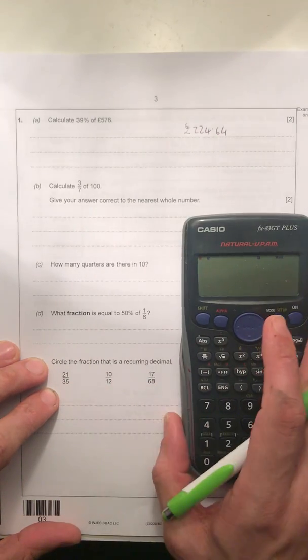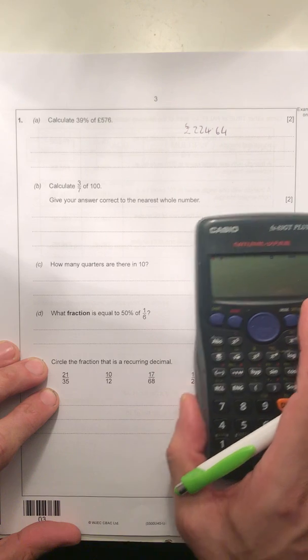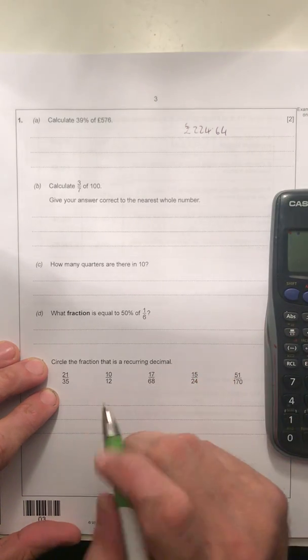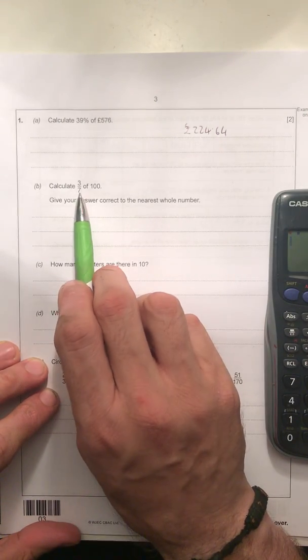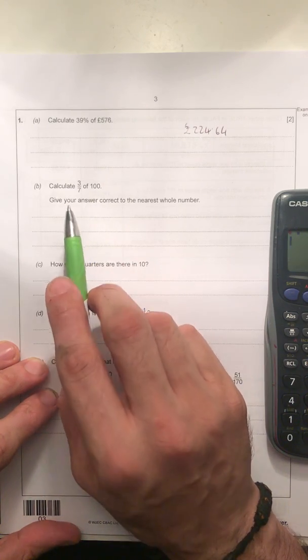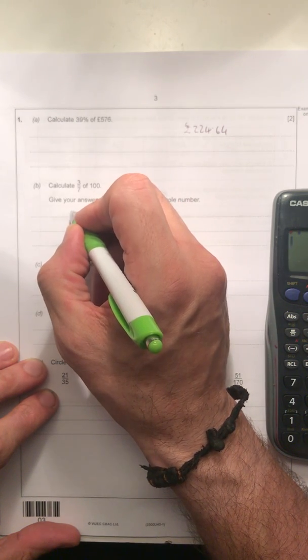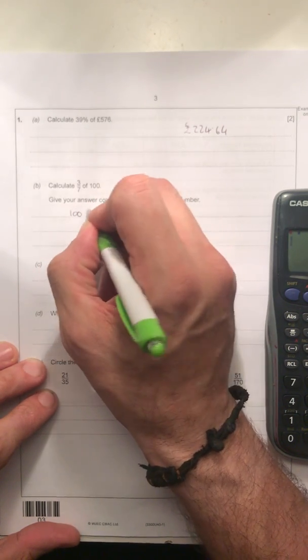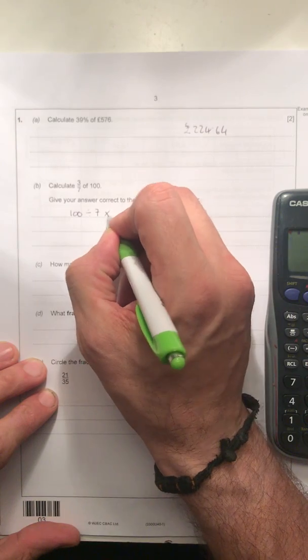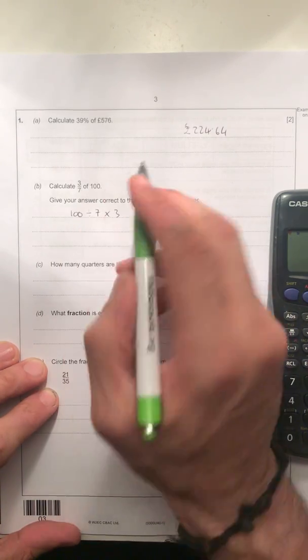Okay, question 2. Calculate 3/7 of 100, give your answer correct to the nearest whole number. Again, if you can remember my song, to find the fraction of a number, divide it by the bottom and times it by the top. So divide by 7, times by the top, which is 3.